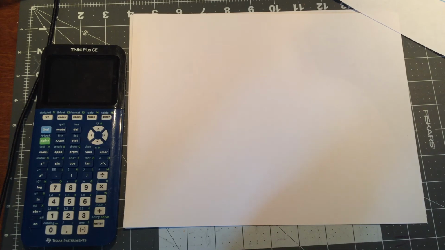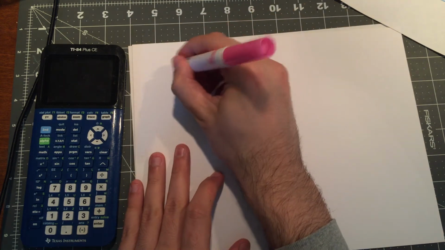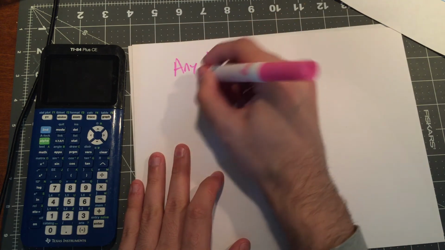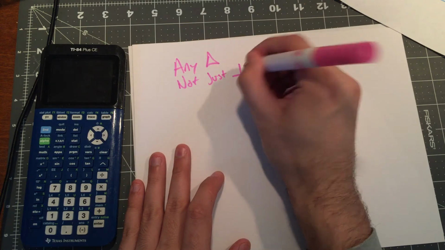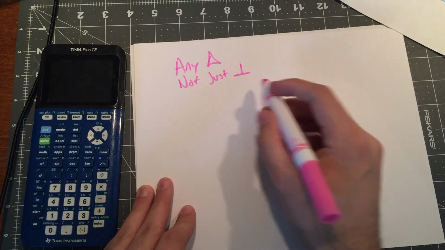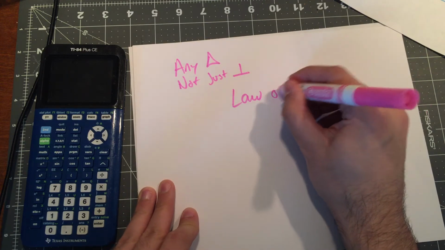Last time we had an equation that we could use to solve triangles that weren't right triangles, so we could do any triangle, not just perpendicular, not just right ones. And what it is, this is the law of cosines. Let me write it out for us.